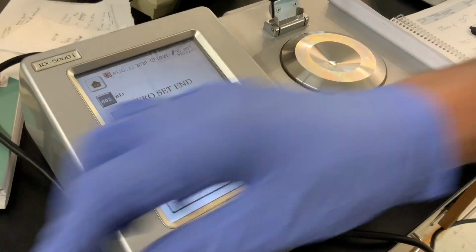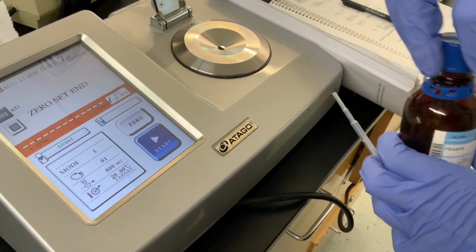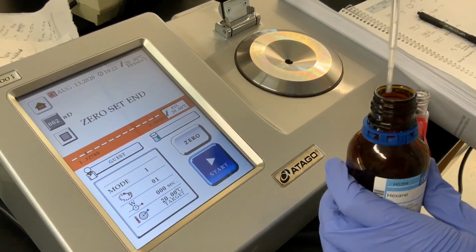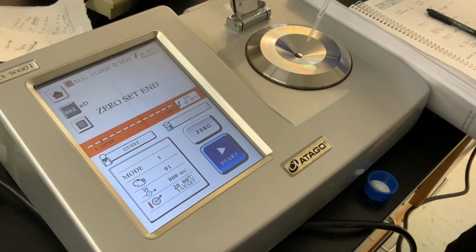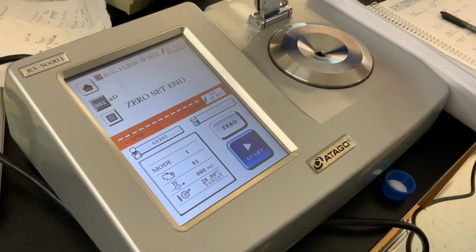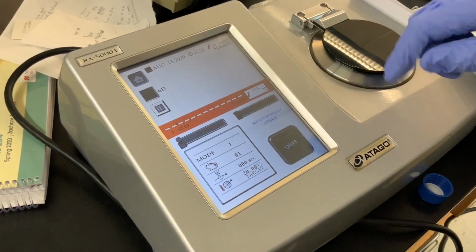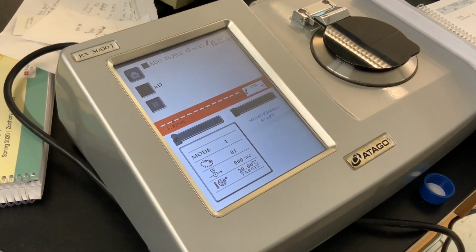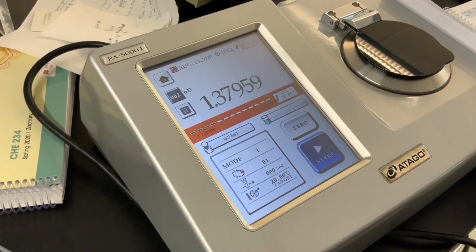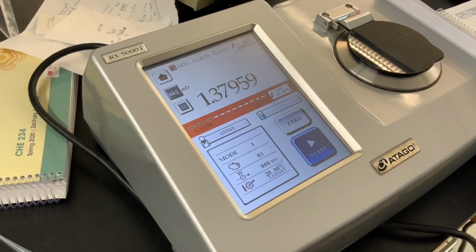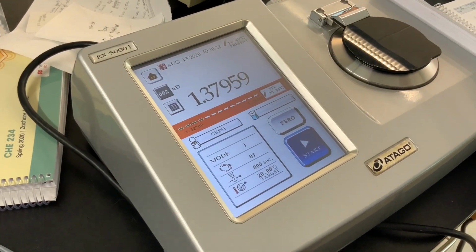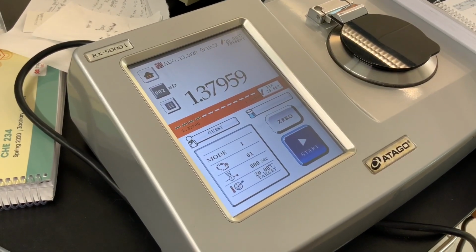Okay, so I've got my hexane, the same that we used, and I'm going to put a little bit in its lens area, which is right there. Cap it, press start, and then it does it for you. So it says it's reading, and it also gives a nice little chime. So this one says it's 1.37959.